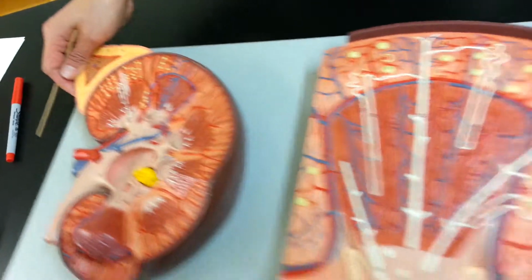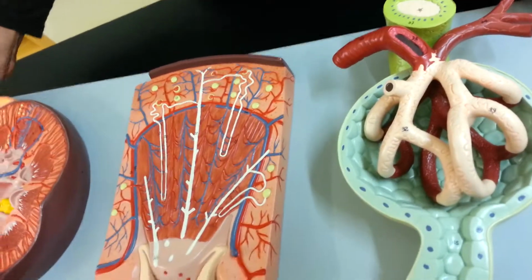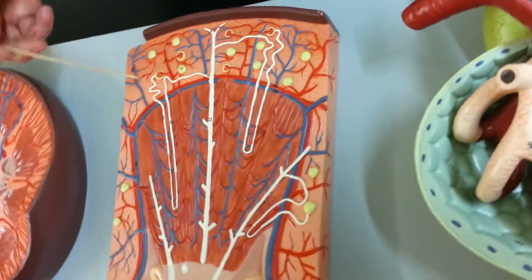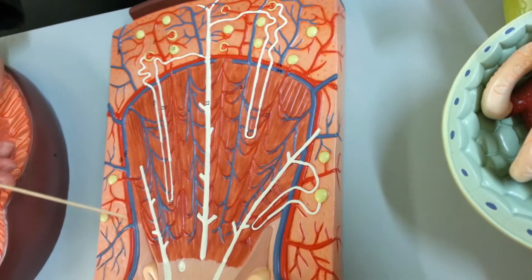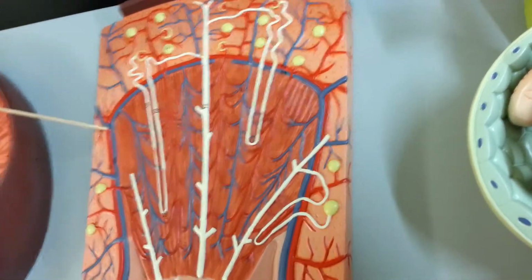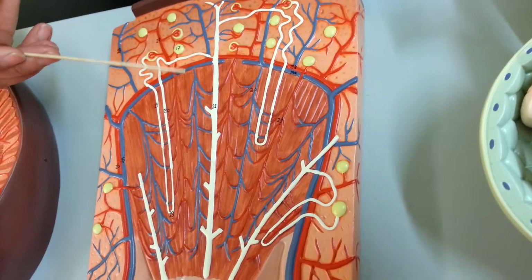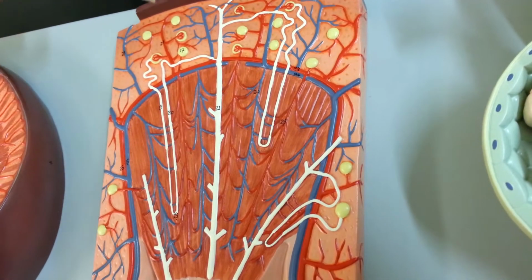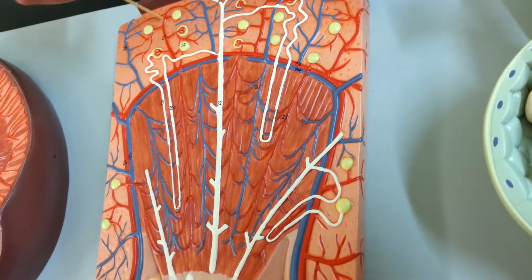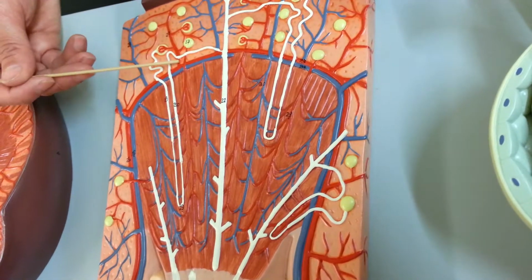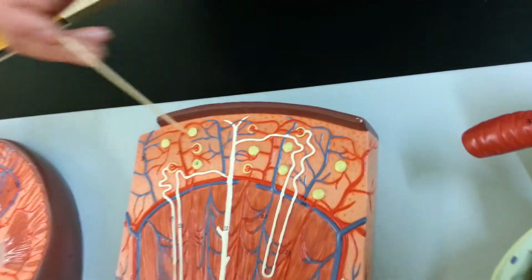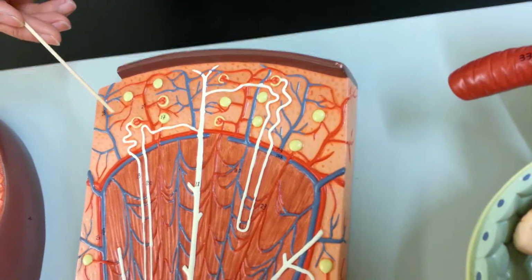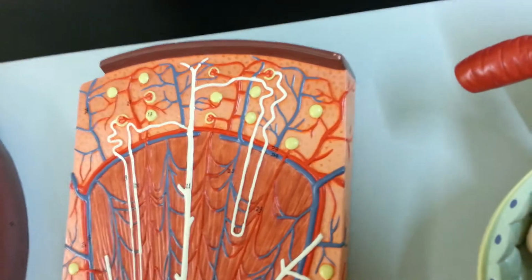Okay, on this part, we have the cortex and the medulla, and we have the blood vessel. So this is an interlobar artery and vein coming up and around. This is the arcuate artery and vein. Here we have interlobular arteries and veins, or the artery can be called cortical radiate. Okay, so the balls you see are renal corpuscles. A renal corpuscle consists of a Bowman's capsule plus the glomerulus.